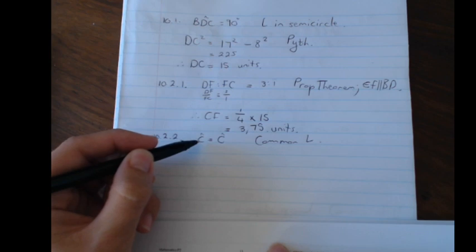Okay. With the similarity proofs, let me just mention this.